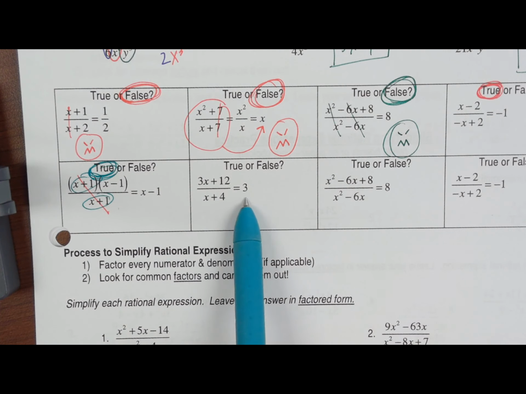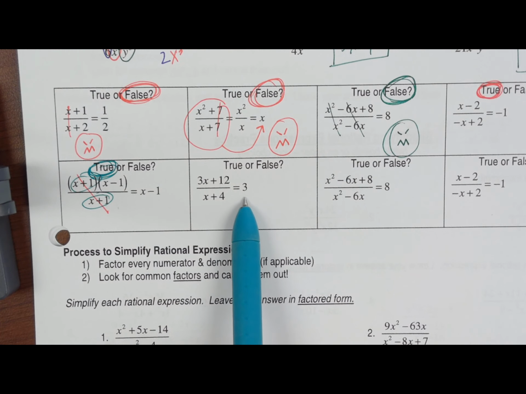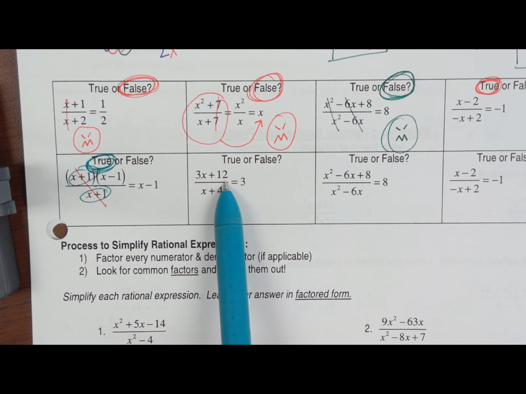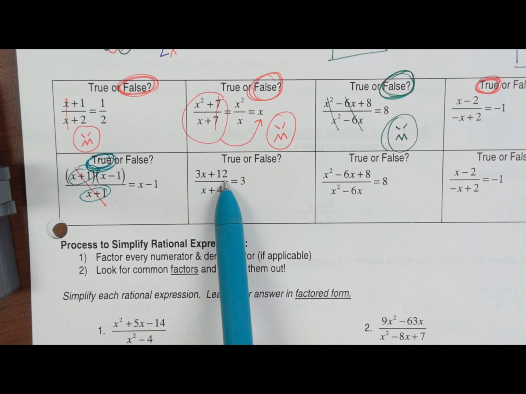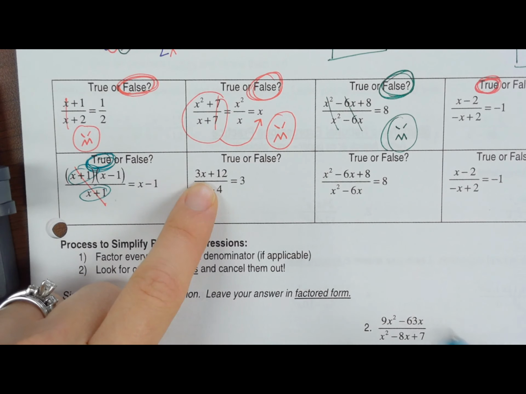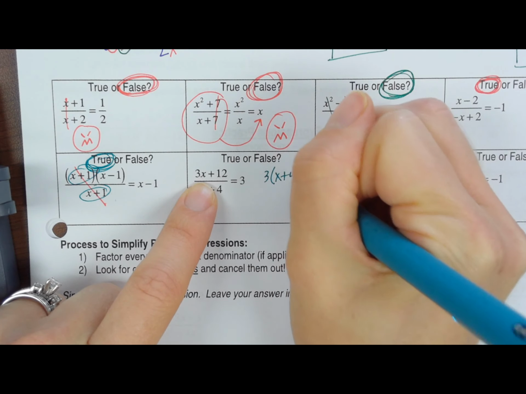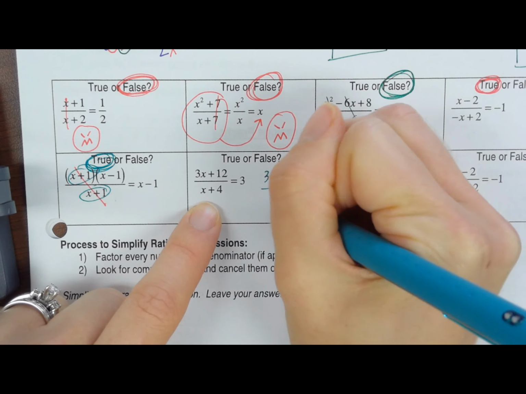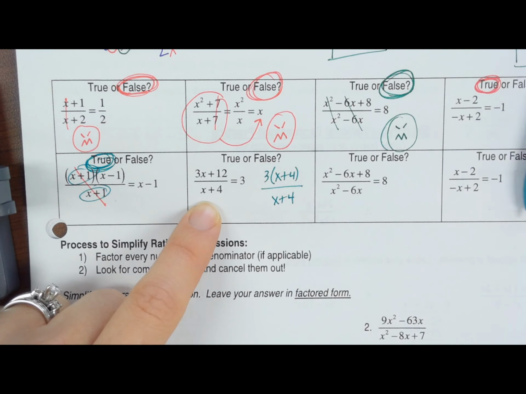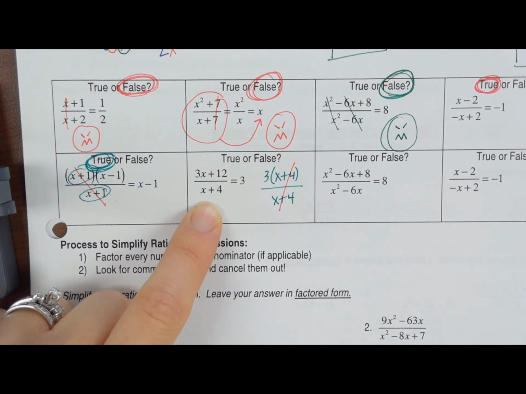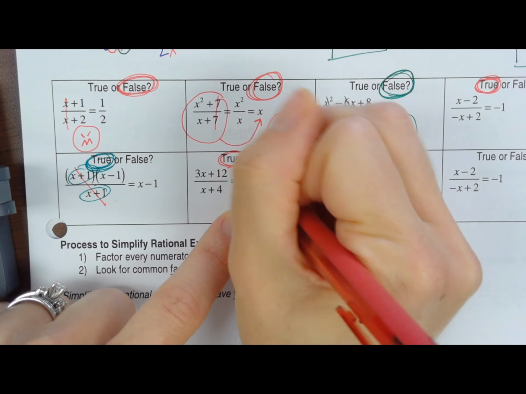Do we think this one's true? Okay. But look at the numerator. What can you do up top? Could you take out a 3, which leaves you with x plus 4 over x plus 4 on the bottom. The x plus 4's cancel. So this one's true.